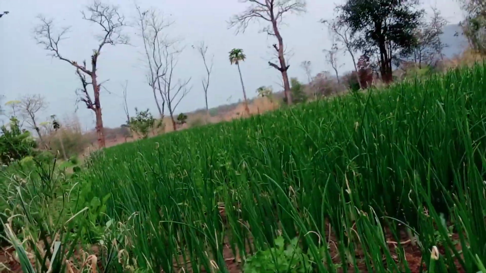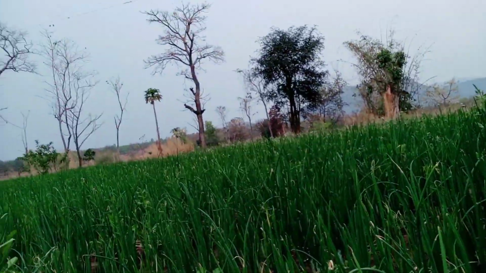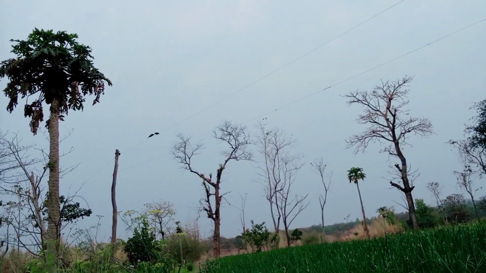Today I am in my village and I am going to show you how the farmers in the villages generally irrigate. Look at how the water is supplied to the fields. I'm going to tell you about irrigation.